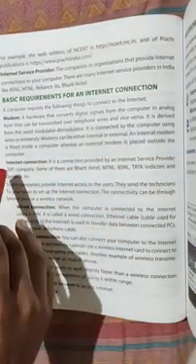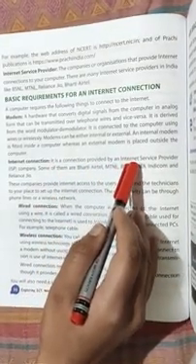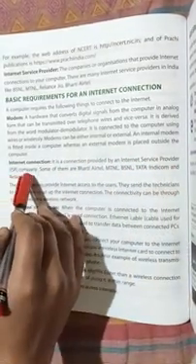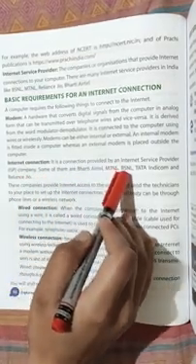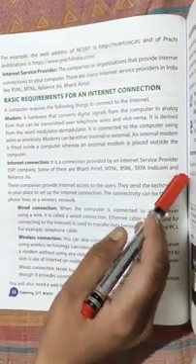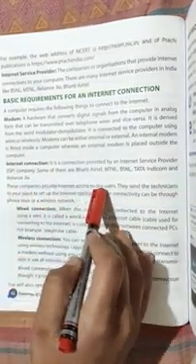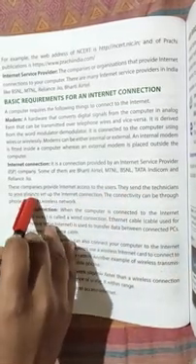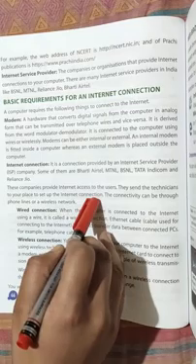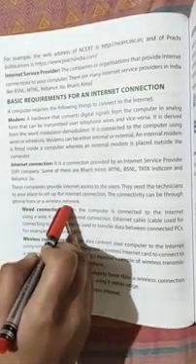Now, internet connection, it is a connection provided by an internet service provider, ISP company. Some of them are Bharti Airtel, MTNL, BSNL, Tata Indicom and Reliance Jio. These companies provide internet connection to the users. They send the technician to your place to set up the internet connection. The connectivity can be through phone lines or a wireless network.